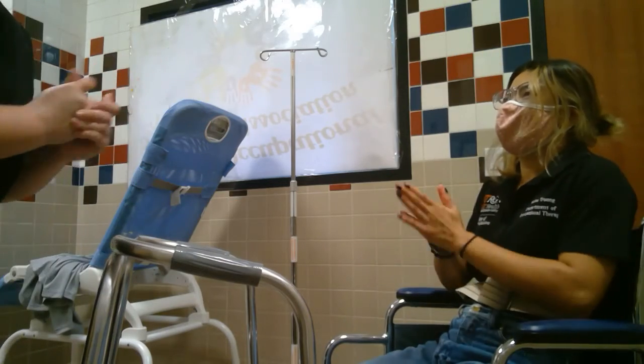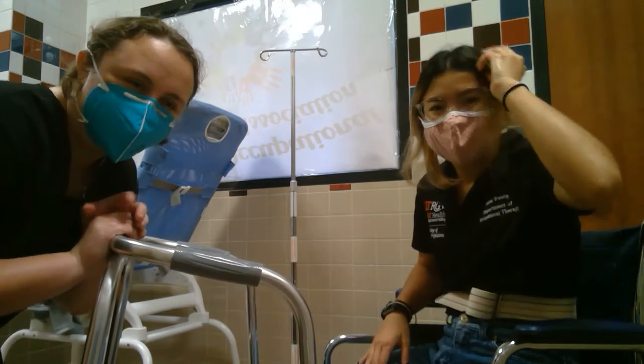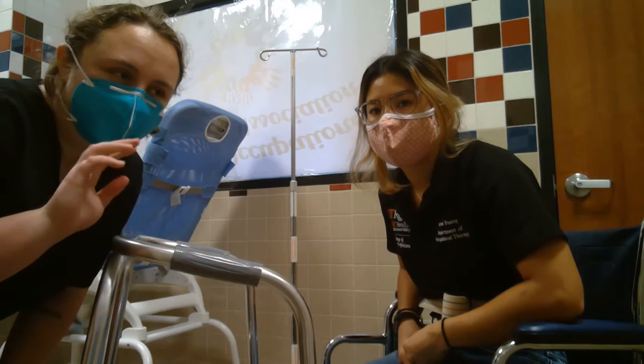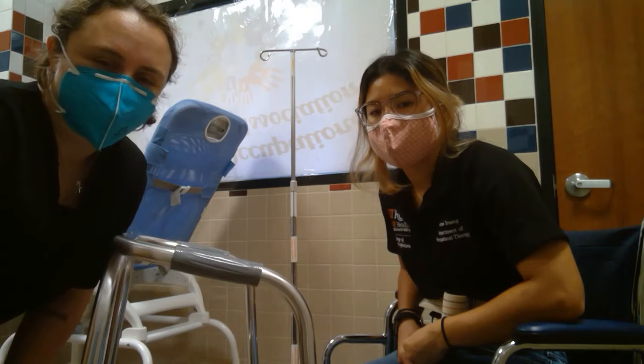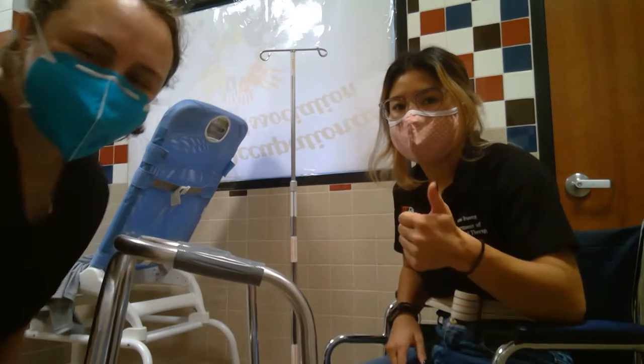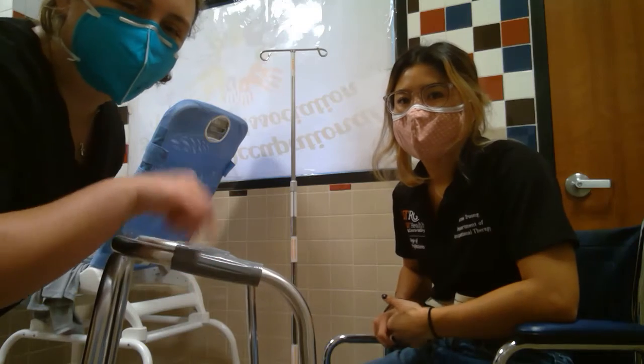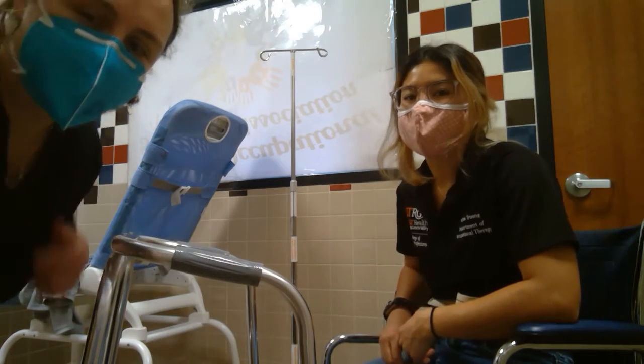Great job. A downgrade for this, for the transfers, for the activity would just be more assistance, or she can continue with the sliding board transfers. Okay. The upgrade was using the walker instead of the stand pivot.